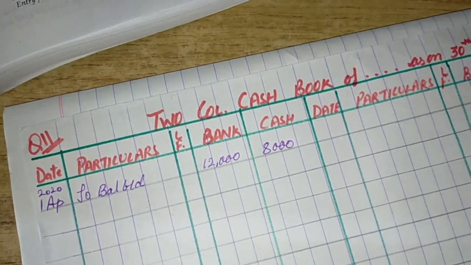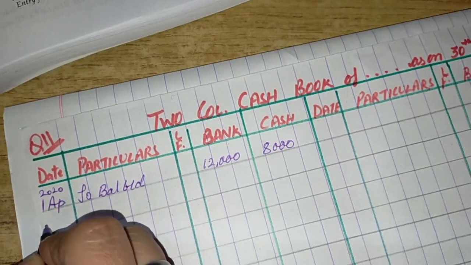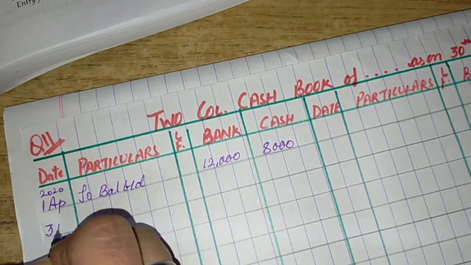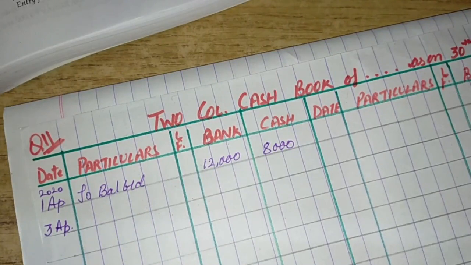Then on 3rd of April further capital introduced rupees 30,000, of which 20,000 deposited into bank. So again on 3rd of April, now when additional capital is introduced in the business, what entry do you have? You have entry again cash account debit to capital account.